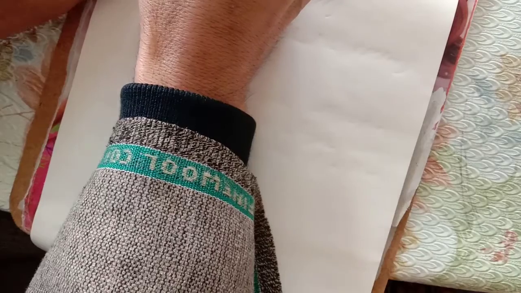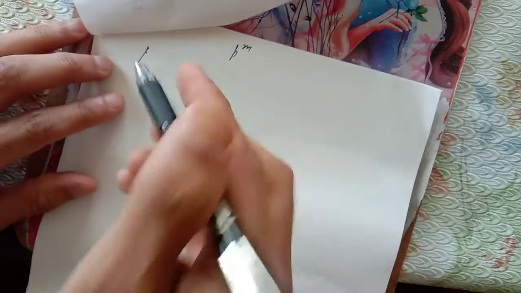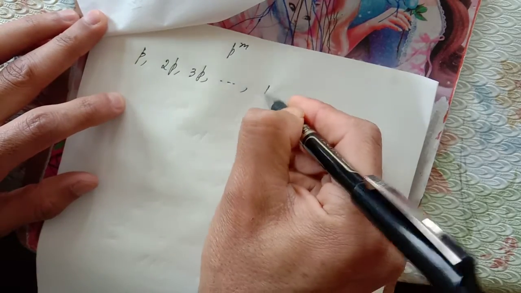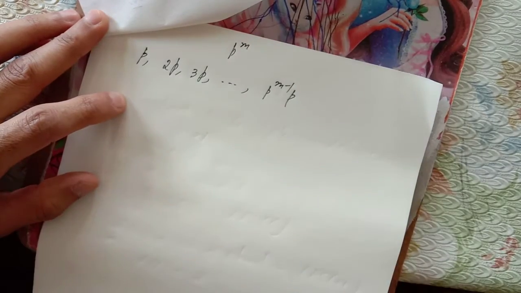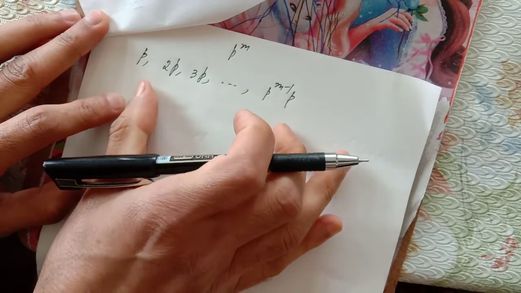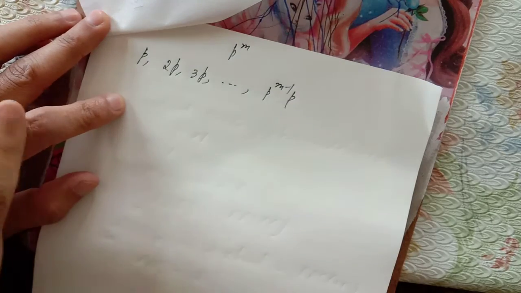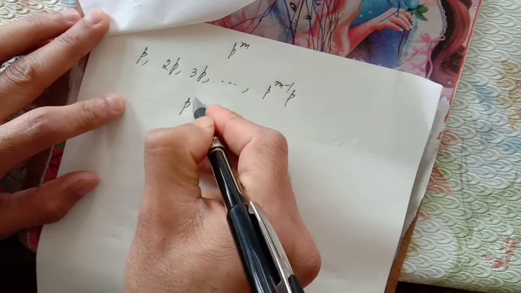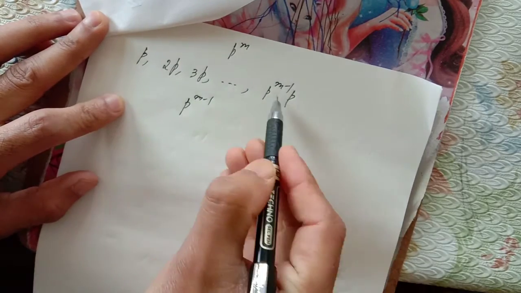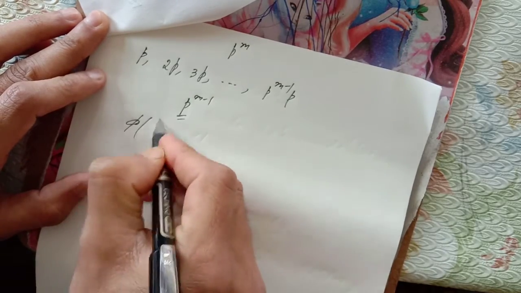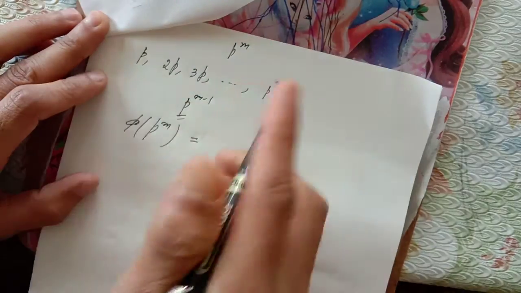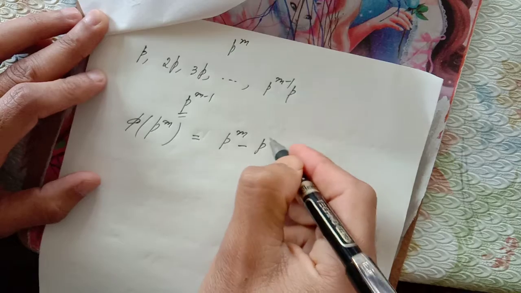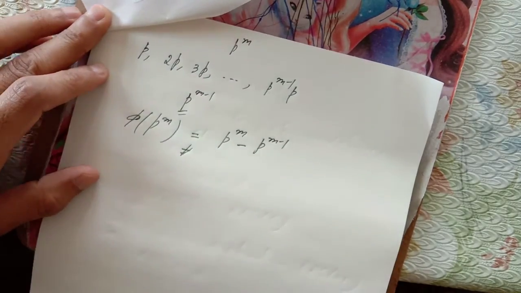In fact, they are given by p, 2p, 3p, and so on, up to p power m minus 1 into p. So these are the only numbers between 1 and p power m which are not relatively prime with p power m. And you can see easily the number of such elements is p power m minus 1. You can check 1, 2, 3, and so on up to p power m minus 1. And hence phi of p power m is equal to the total number of elements minus the number of elements which are not relatively prime, that is p power m minus 1, and hence this proves the theorem.